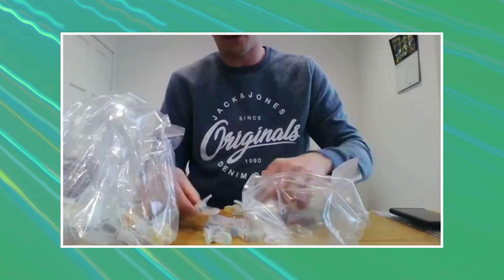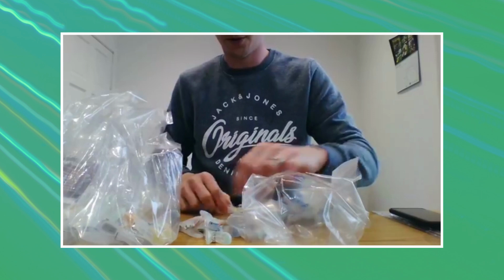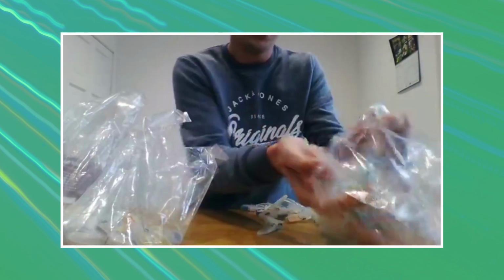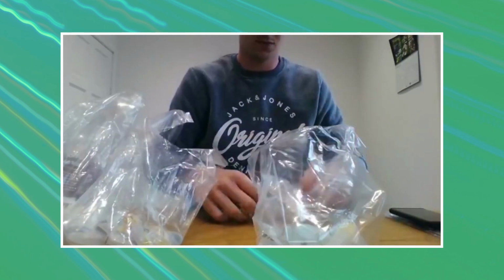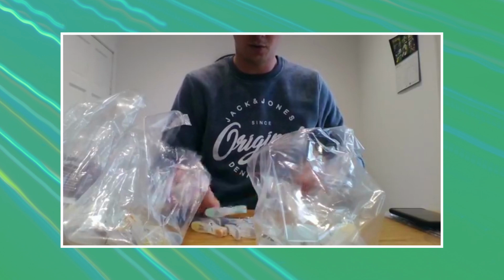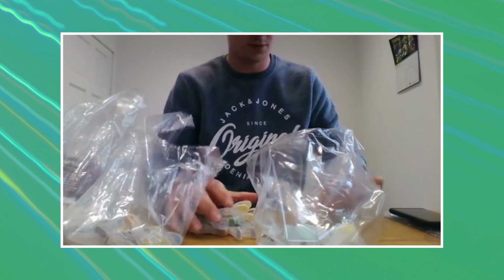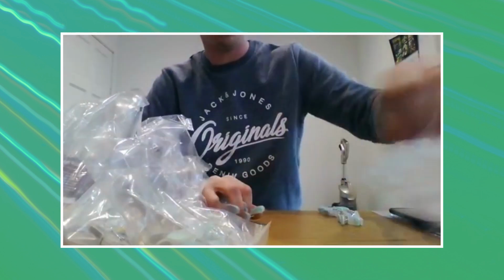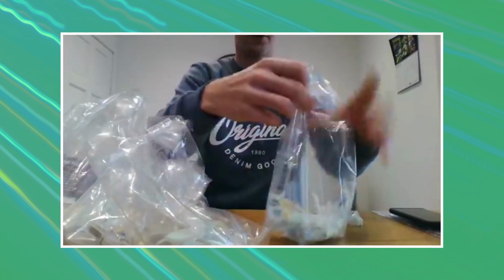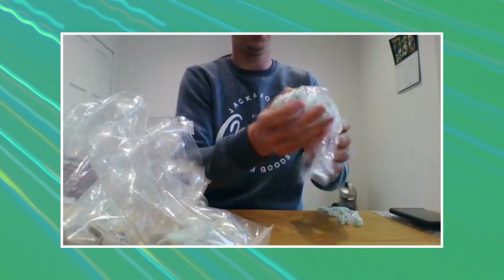1, 2, 3, 4, 5. 1, 2, 5. 2 lots of 5. 10. Another 10. 1, 2, 3, 4, 5. 1, 2, 3, 4, 5. Again, 2 lots of 10. Make another 10. Oh, lots of pencils for me, everyone. Try and tidy this up.